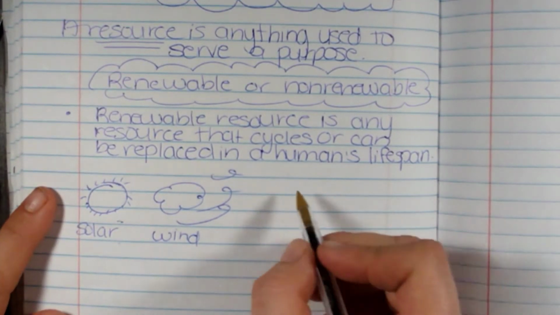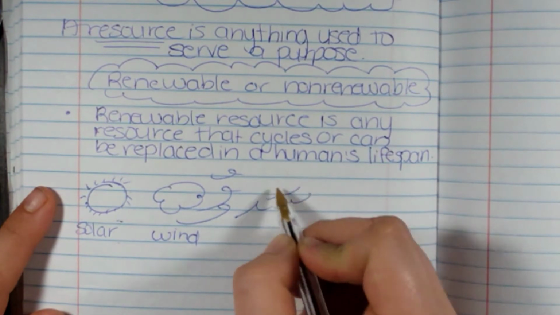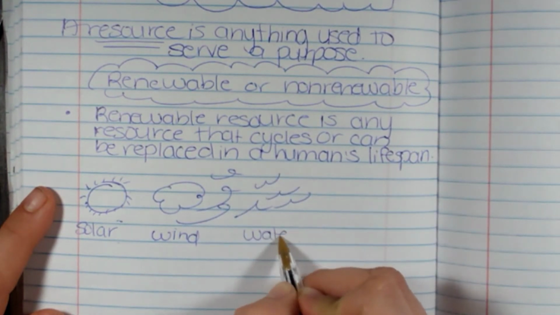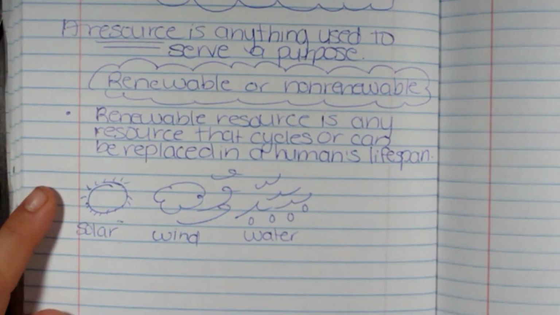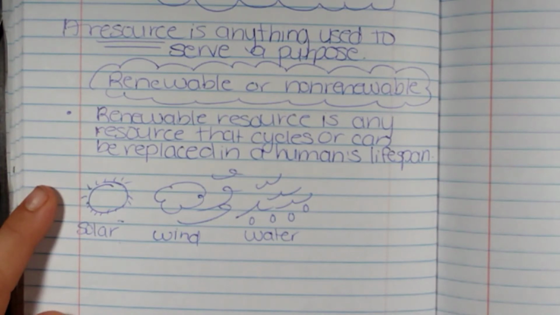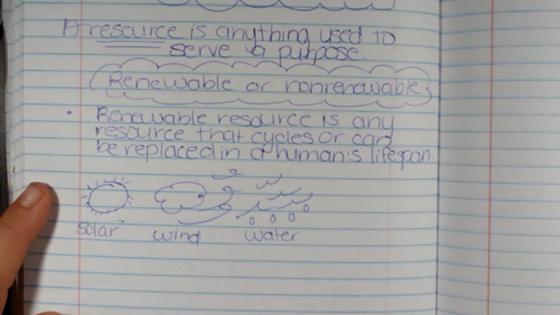We also have water. Those are supposed to be waves and drops. Water is constantly renewed through the water cycle, and it's replenished through the water cycle. So even though people say that we're wasting water, you do need to conserve water because it does have to go through that water cycle in order for it to be replenished. So that is why we would like to conserve our water and carefully monitor it to ensure future use. Even though it is replaced through the water cycle, it does take some time.